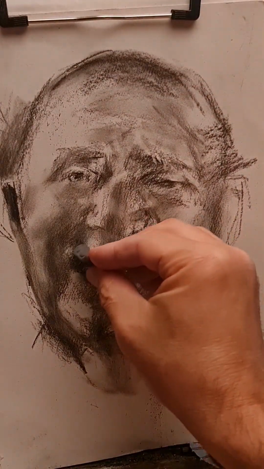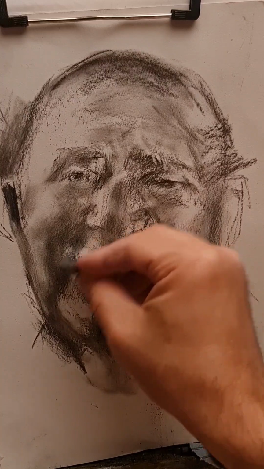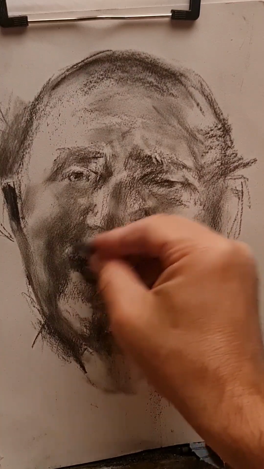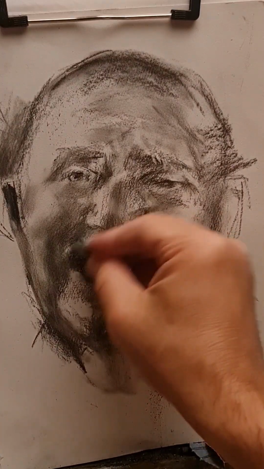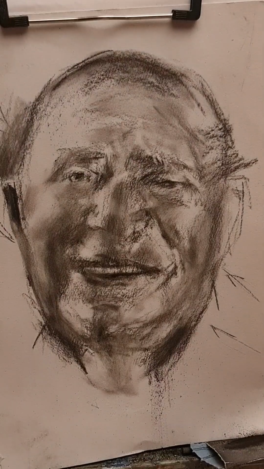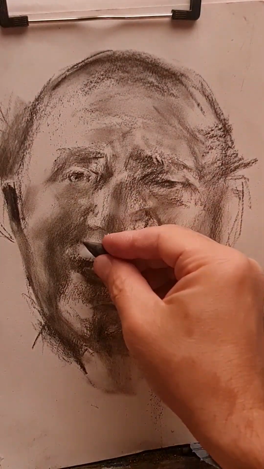Soft light area. Sorry. And then soft light area here.